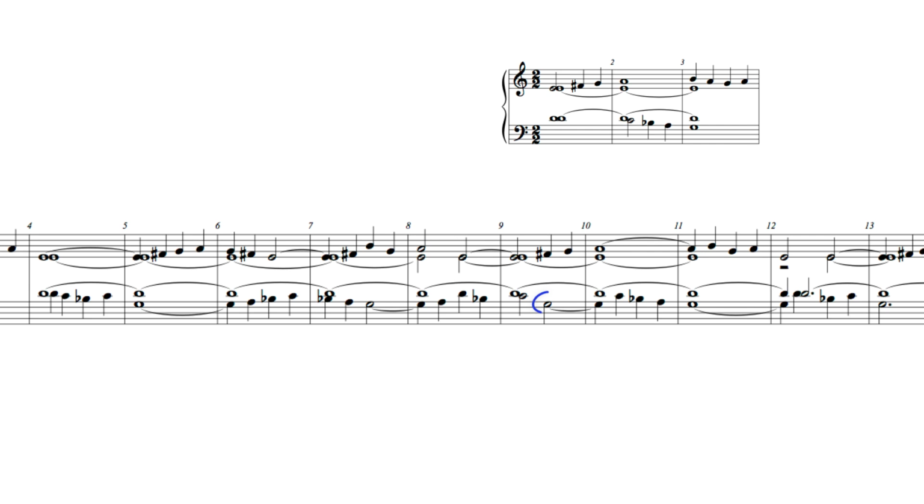The presence of this G, which is tied into bar 10, causes the G minor retrograde to be slightly altered by delaying the arrival of the C note until the second quarter note beat of the bar.